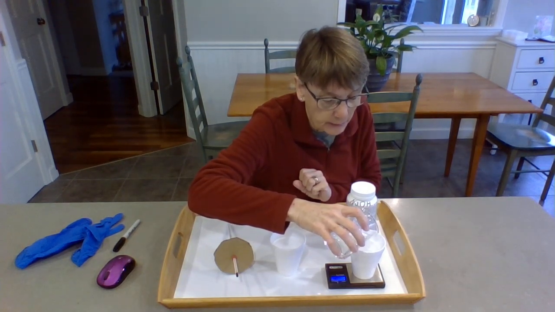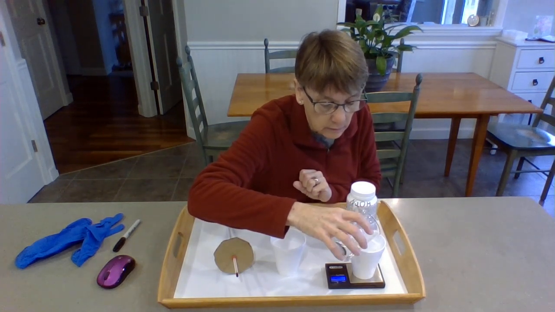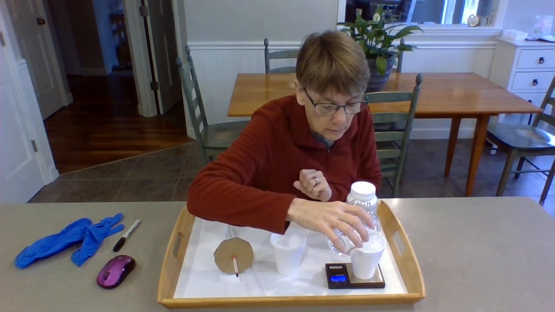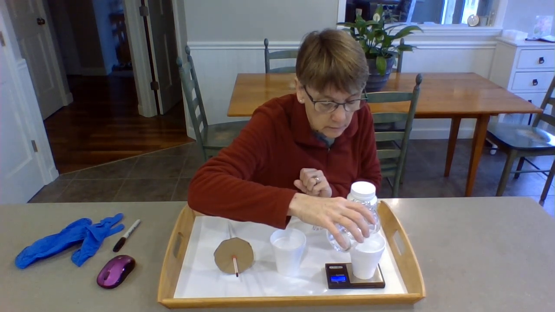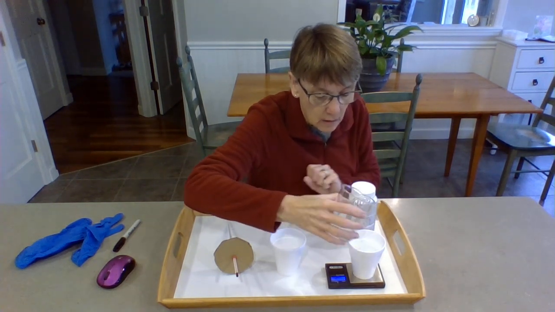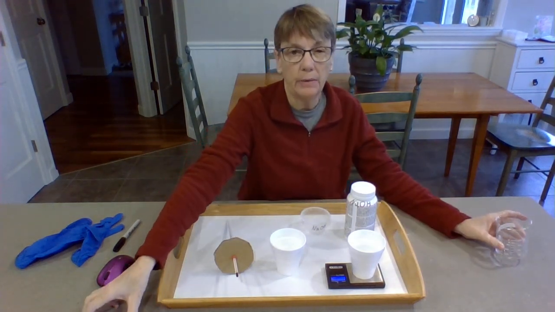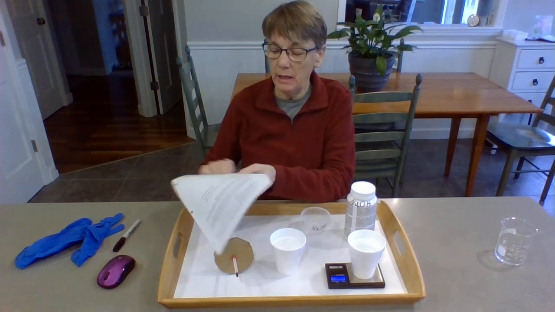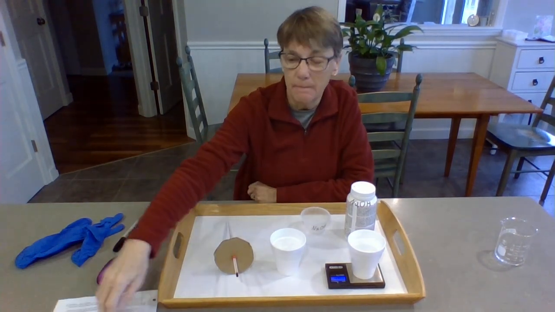It doesn't have to be an exact number, just anywhere as long as you're in that range. All right, I'm going to stop there. 118.3 grams. So on your data sheet, that is going to be the mass of the vinegar from step 4.